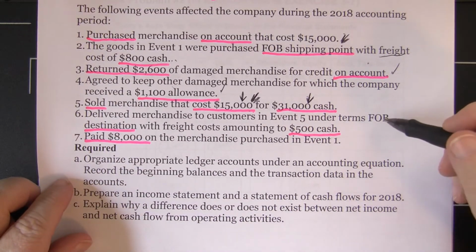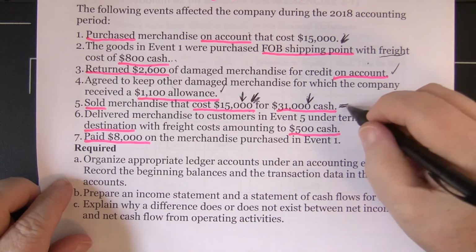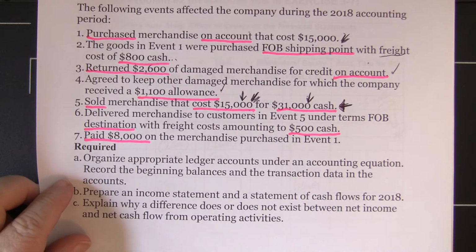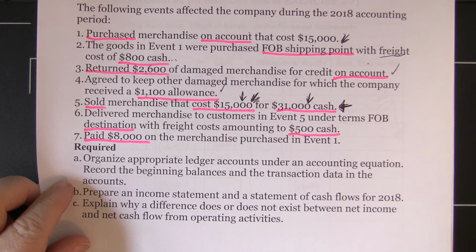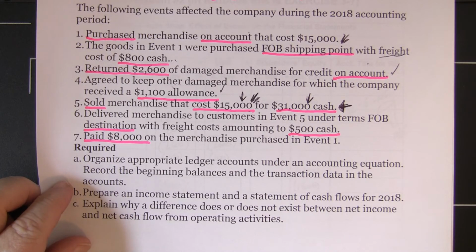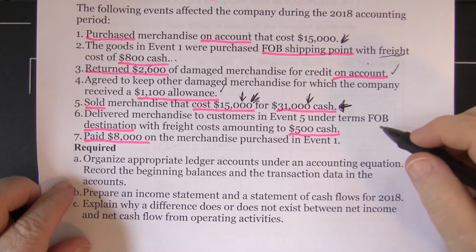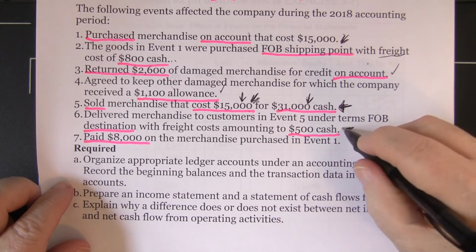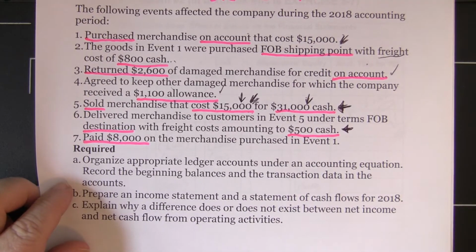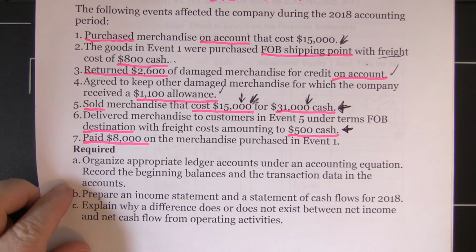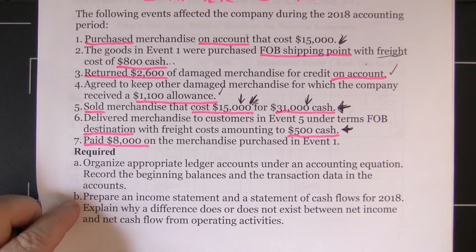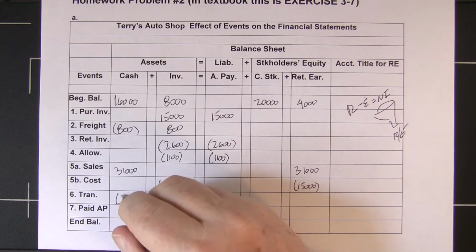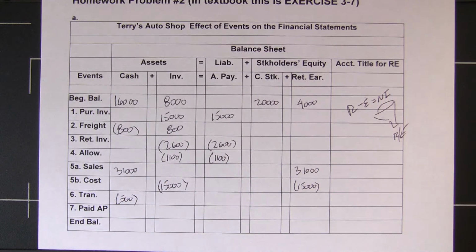Now, we delivered the merchandise. We sold this stuff here. We're talking about this transaction here. We sold it FOB destination, which means we owned it until they signed for it. That's what FOB destination means, which also means that we get the privilege of paying for the shipping. So we have that $500 in cash. That's an additional expense to us. So that reduces our cash.